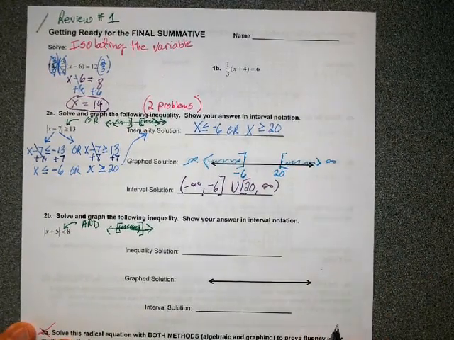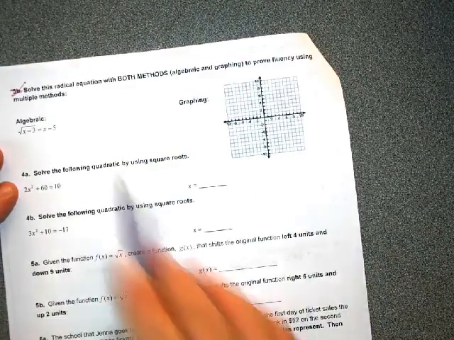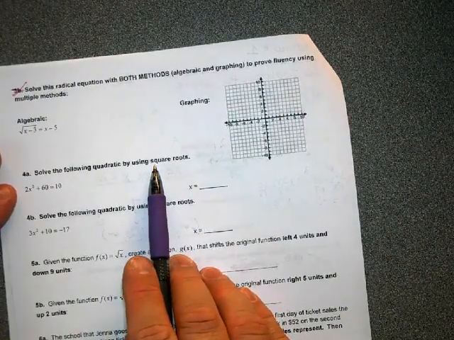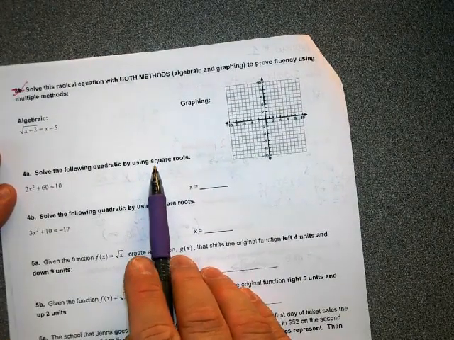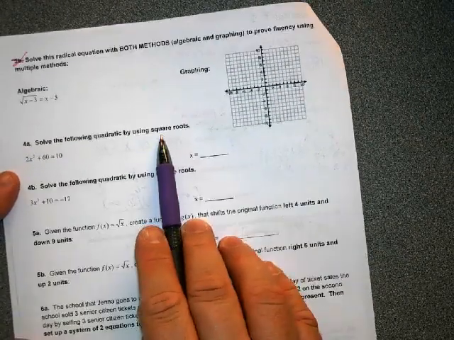Okay, don't do 3. You guys can do 2b. Okay, 4 is by square roots. We just did that, right? We just got tested on that. Huh? No, we did not do that this year. Like you can cross it out. Yeah, just cross it out.